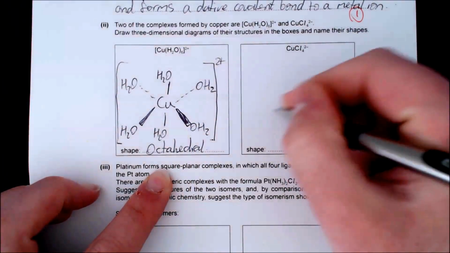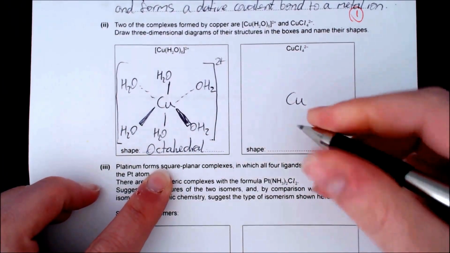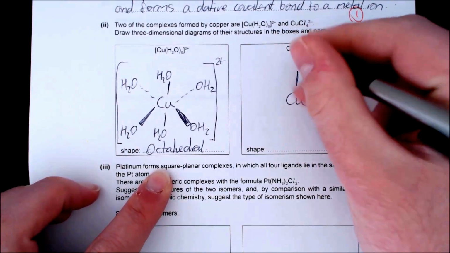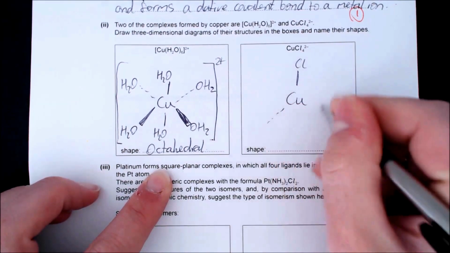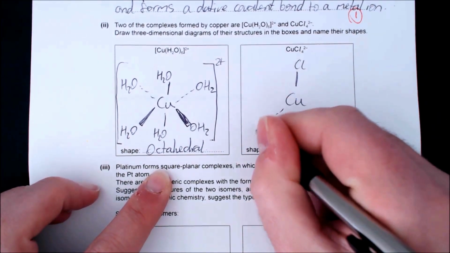You go. This one is tetrahedral. So we have one going along here. This is Cl. We have a dotted line going here. Again, it doesn't really matter which way around these three go, but it must be shown in this kind of general shape.